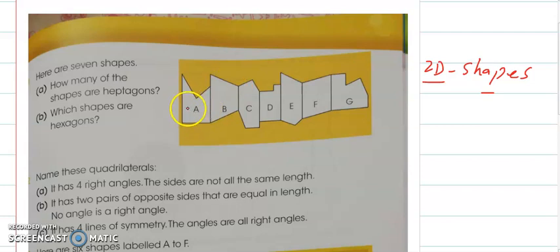If I look at A, it has 1, 2, 3, 4 and 5 sides only. So A is not a hexagon. If I look at B, B has 1, 2, 3, 4 sides only. So B is not a hexagon. If I look at C, C has 1, 2, 3, 4, 5 and 6 sides. So yes, C is a hexagon. So I will write C is a hexagon.